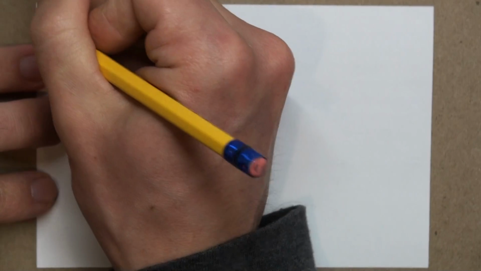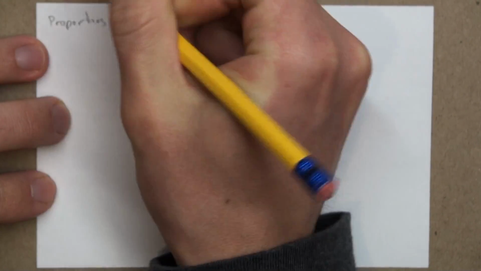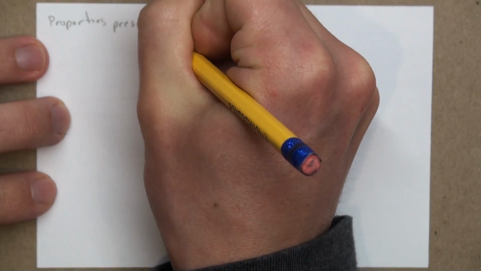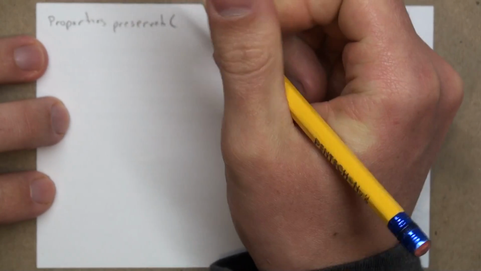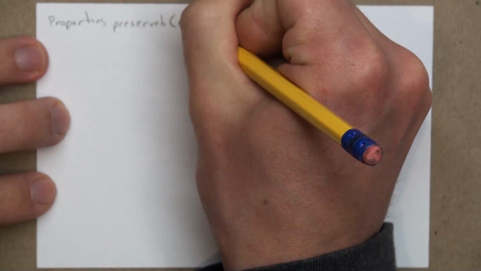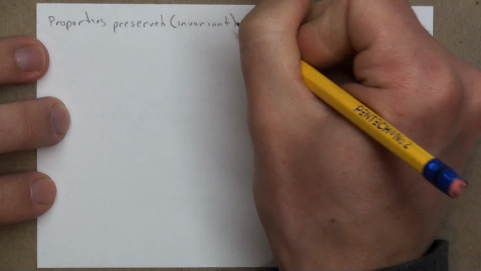So on the back we're going to put the properties preserved or not changing, so that means invariant under a line reflection.